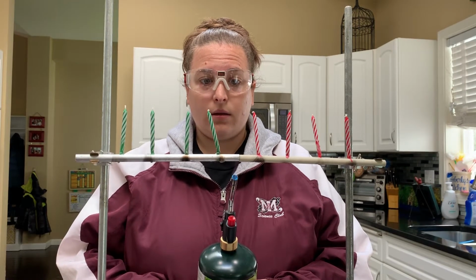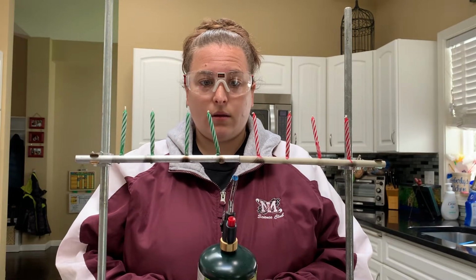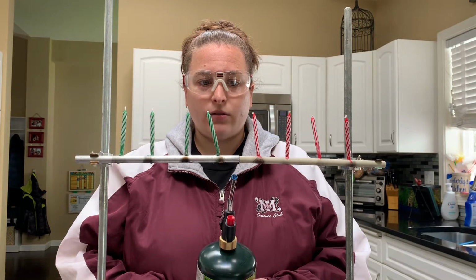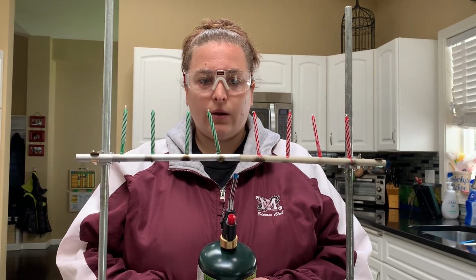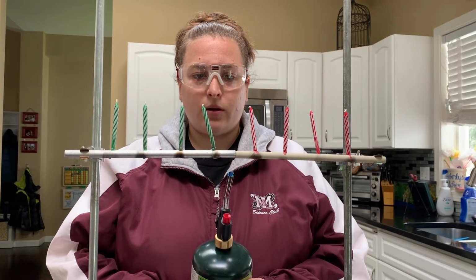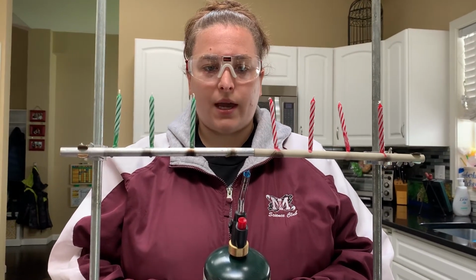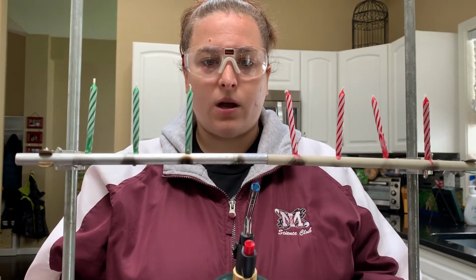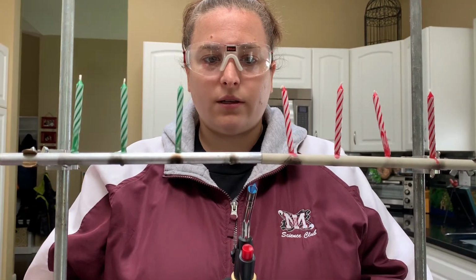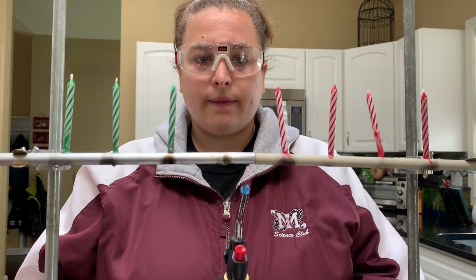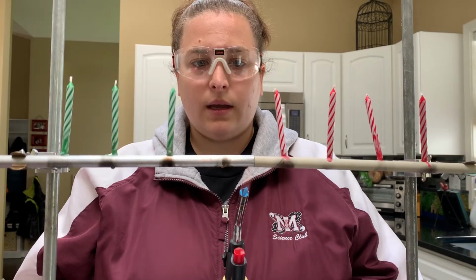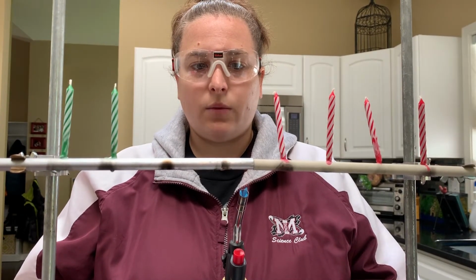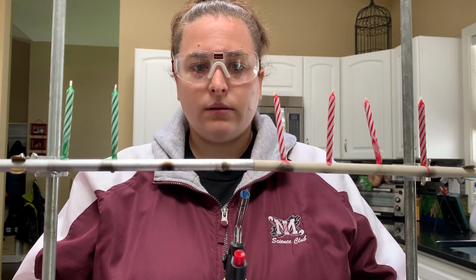Okay, and again, what we're looking for is the candles to fall off, and which candles on which material are falling off first. Okay, so our first candle fell off on the metal aluminum rod that was closest to the center. Okay, and on my side, oh, there goes another one on the metal side.